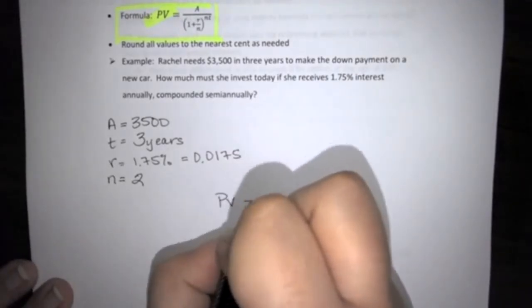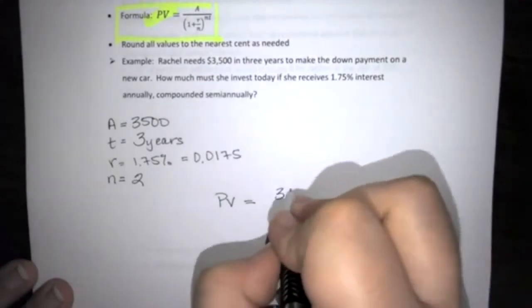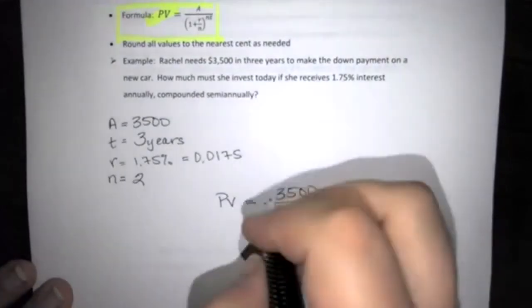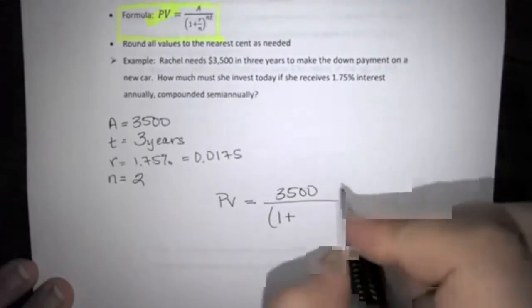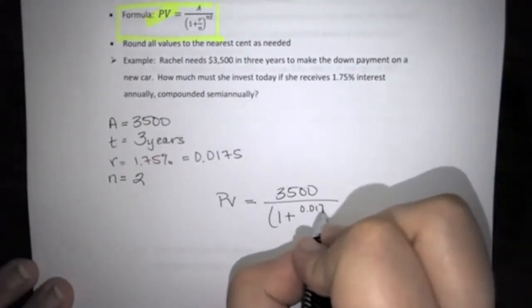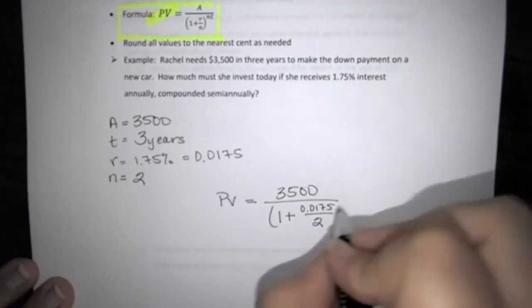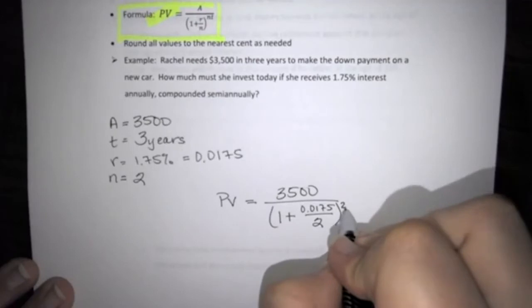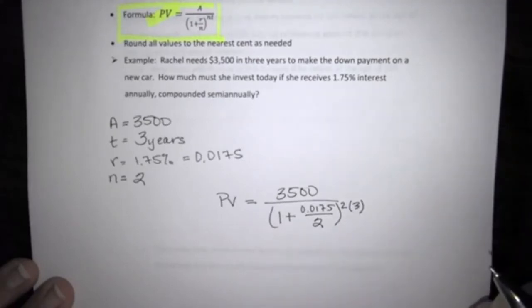Well, my present value is going to be the amount I need, so 3,500, divided by that mess of stuff. So this is 1 plus my rate, 0.0175, divided by the number of times we're compounding, which is twice, raised to the 2 times how many years.